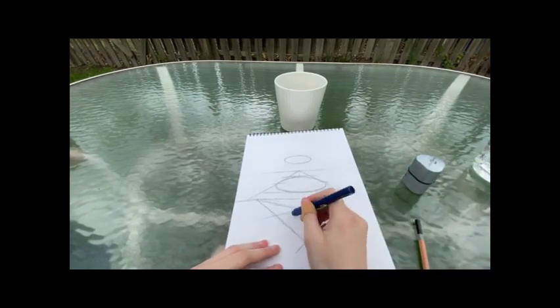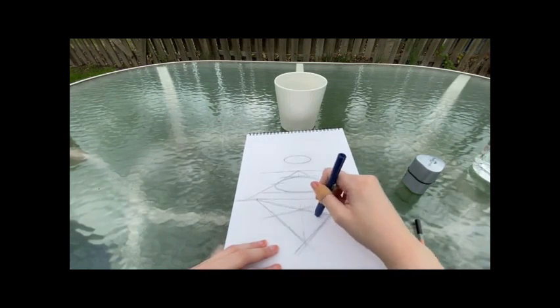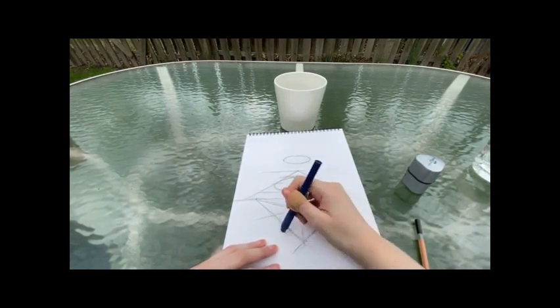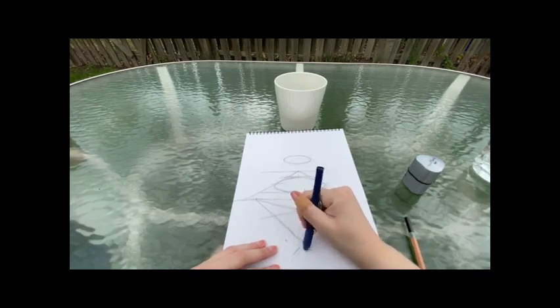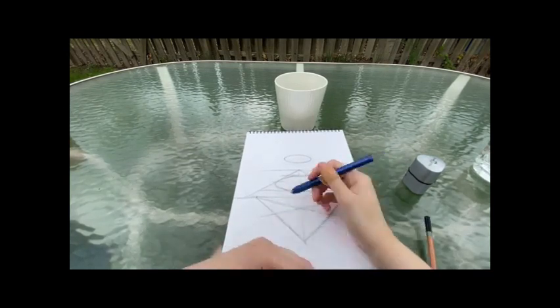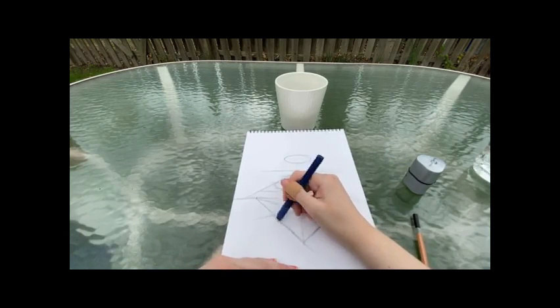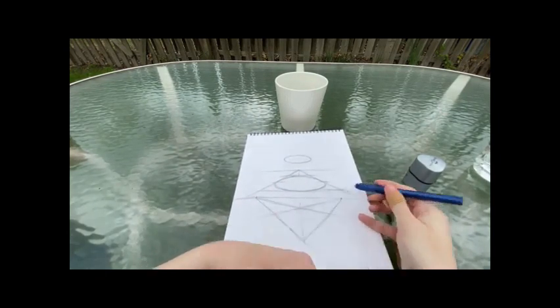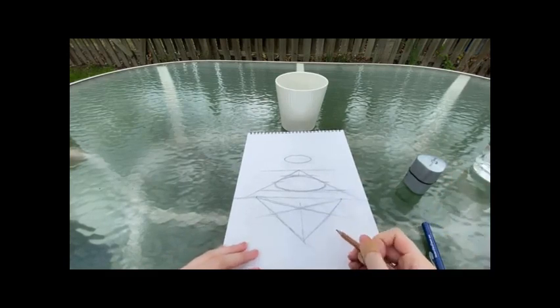just to make sure that you can see these lines clearly, I'm gonna clean them up. And we're going to begin drawing.